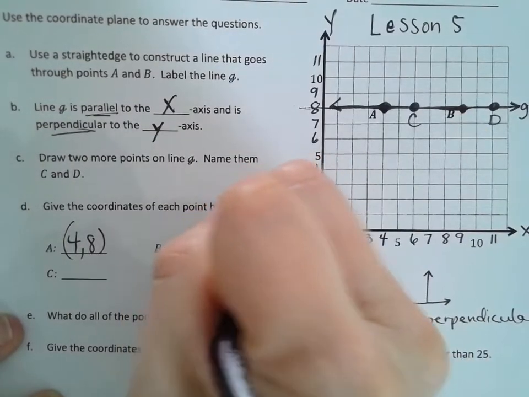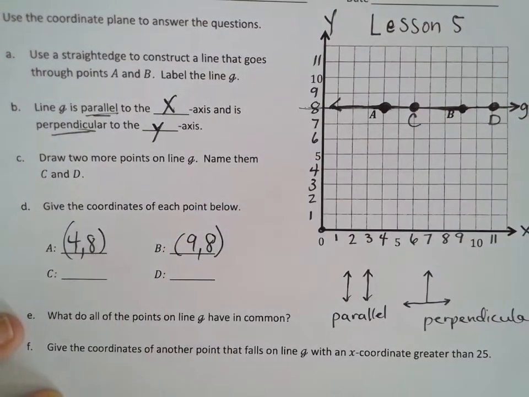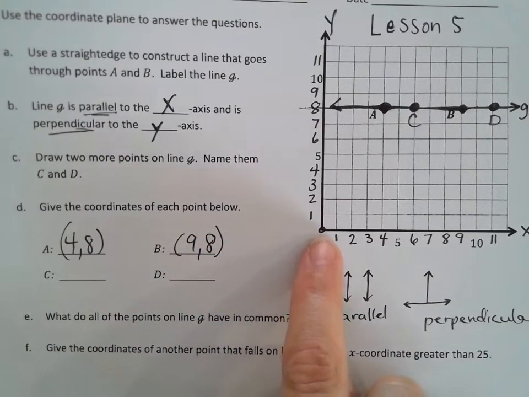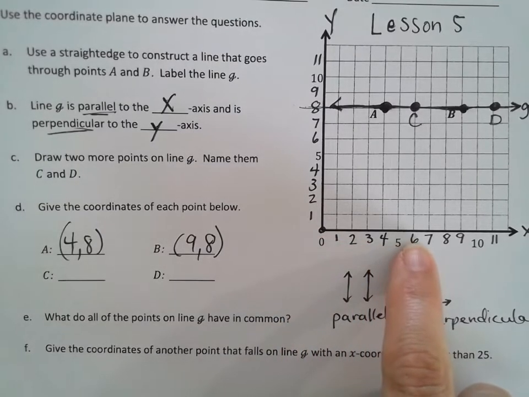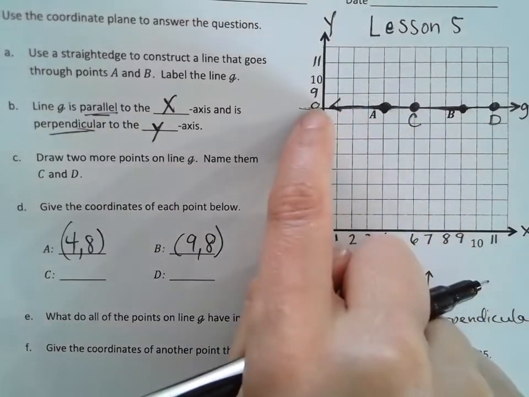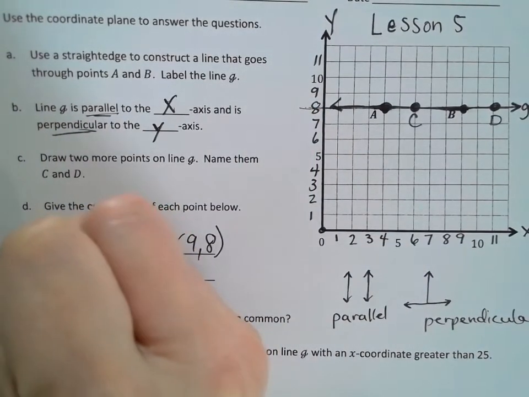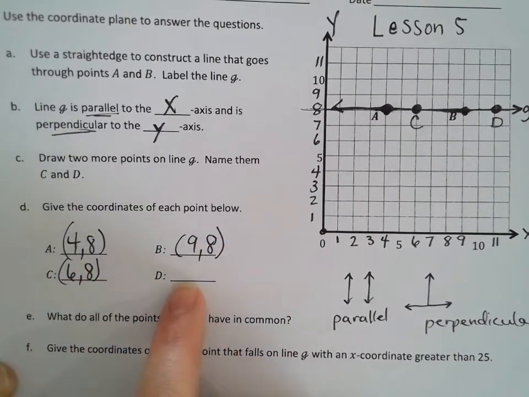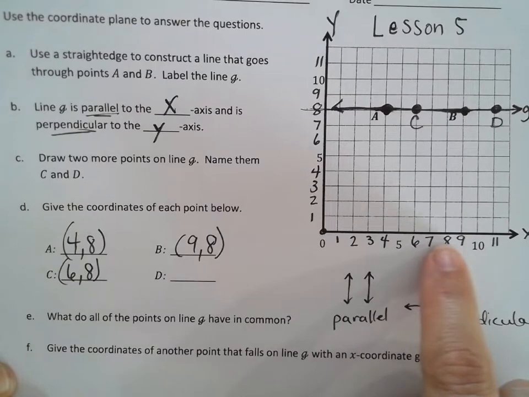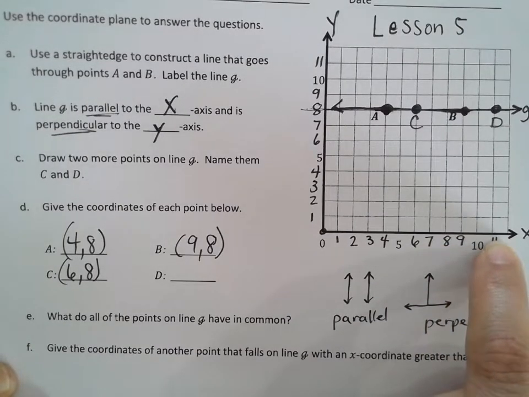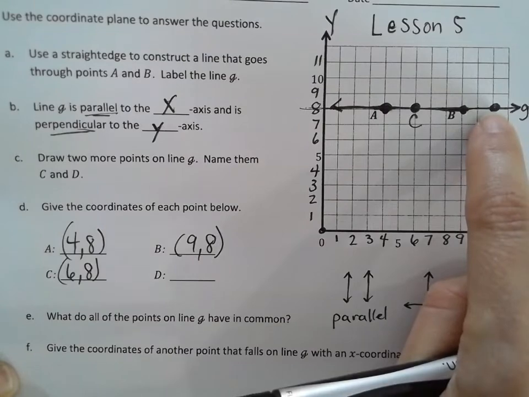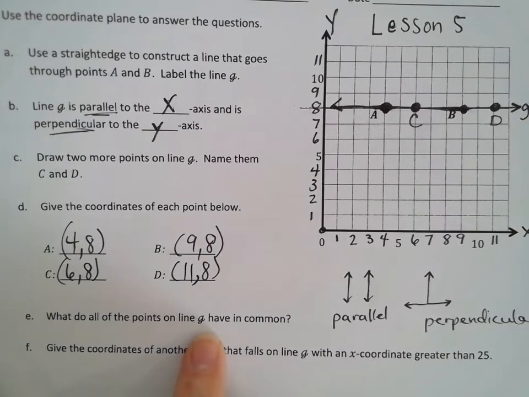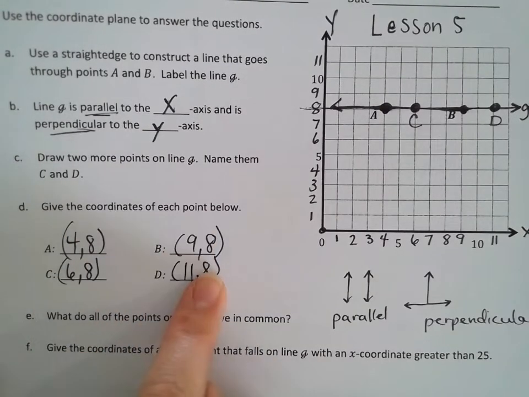Oh, you might already be noticing something. What do you notice about these 2 coordinates? Let's look at point C. Start at the origin, x-coordinate is 6, going up the y all the way to 8 again. What are you noticing, students? Let's look at point D. We travel on the x-coordinate all the way to 11, up the y to, you guessed it again. And that's when it asks, what do all of the points on line g have in common? What do you guys think?